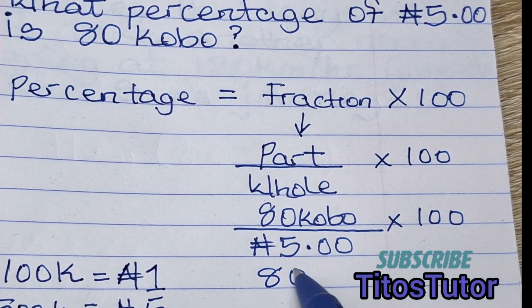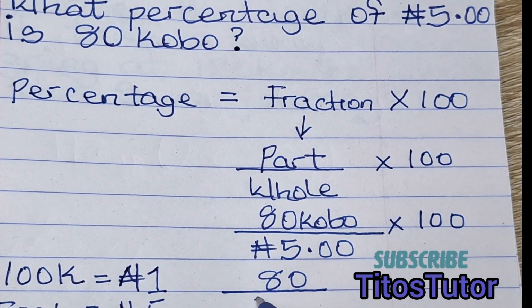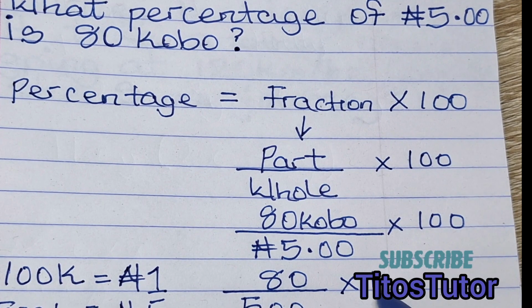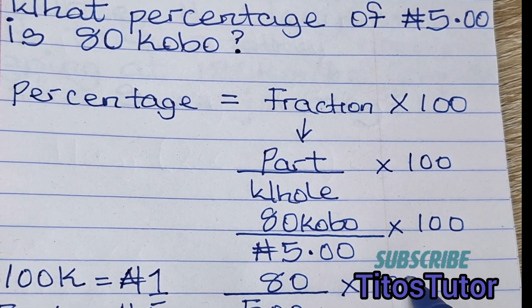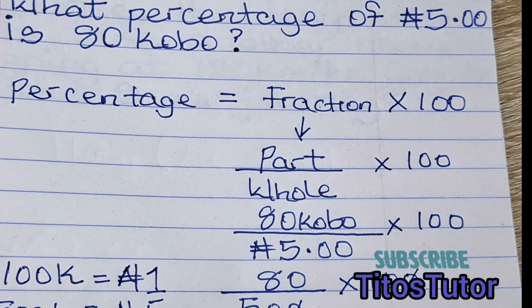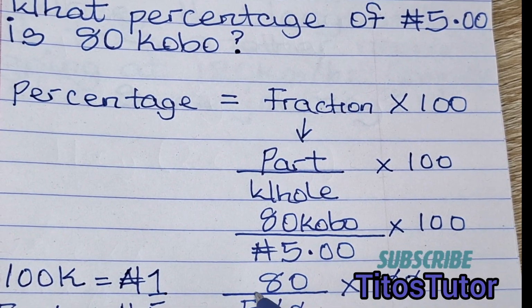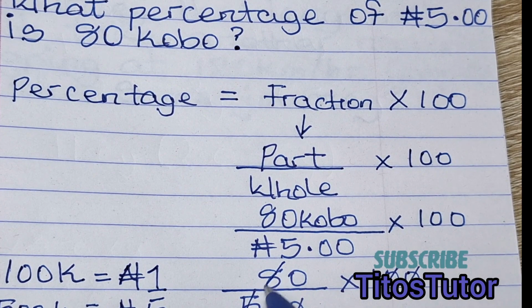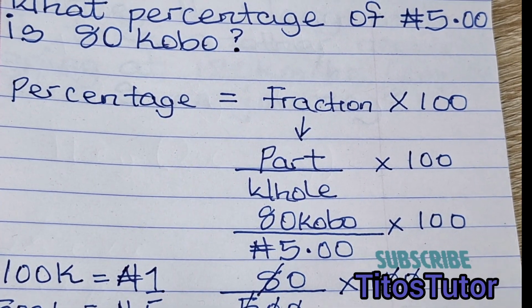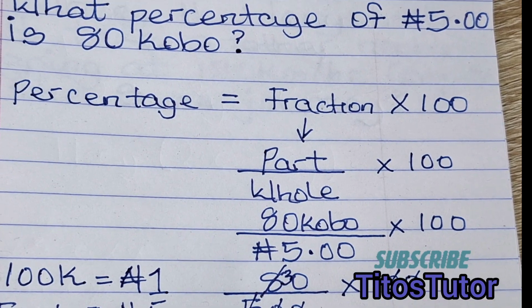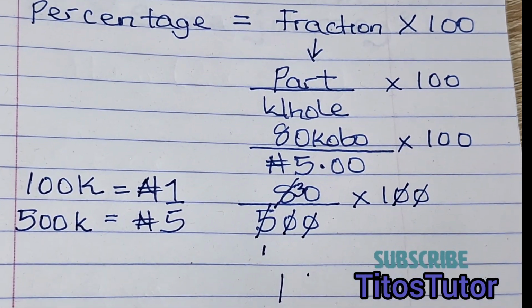You write 80 all over 500 multiplied by 100. This 0, cross out this 0, this 0, cross out this 0 as well. 5 here, 1. 5 in 8 is 1, remainder 3, and 5 in 30 is 6.